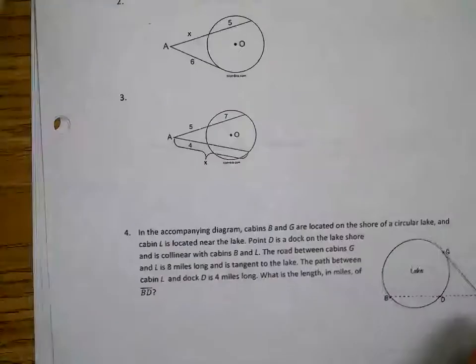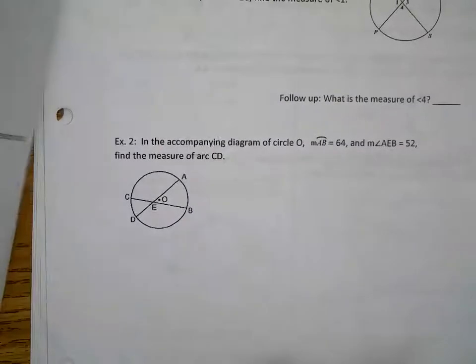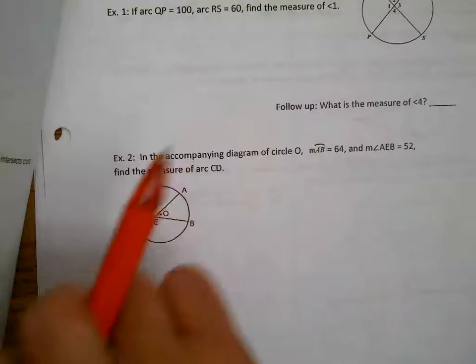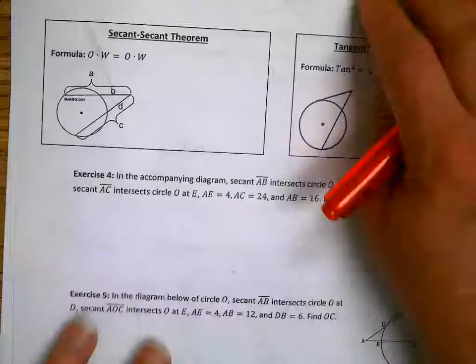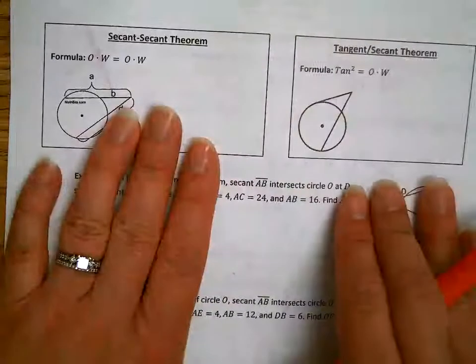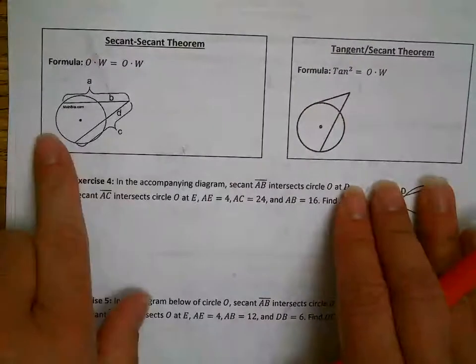So that would be similar to, there isn't any two tangent questions over there. We'll come back to those. Okay. Secant, secant, tangent, secant. So each of these pictures are a little bit different.